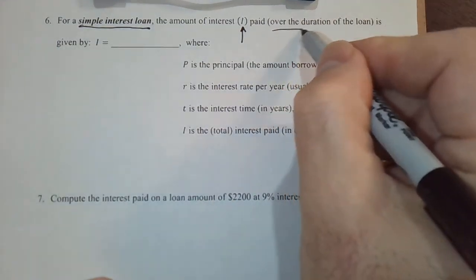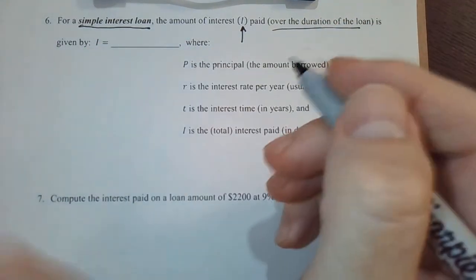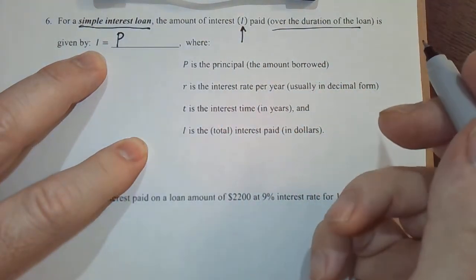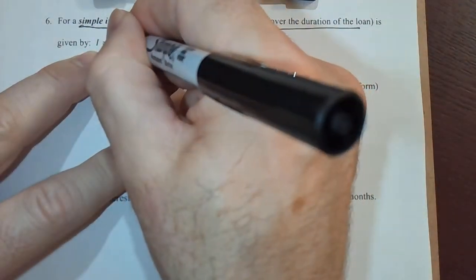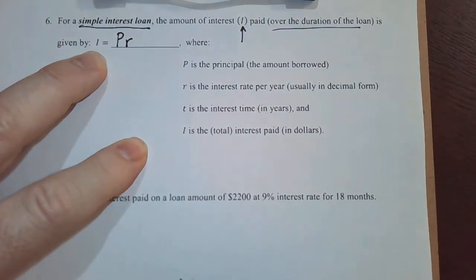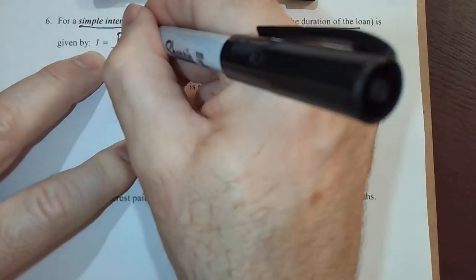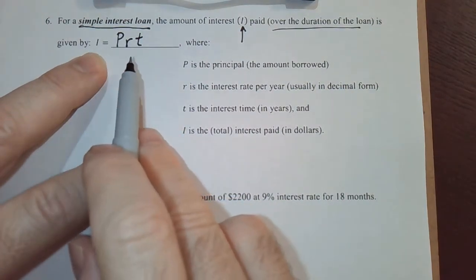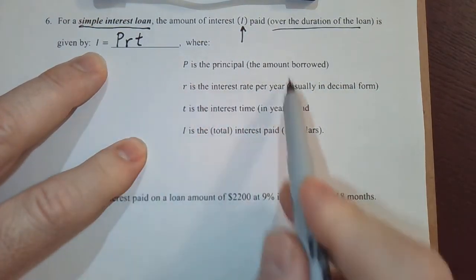That amount over the duration of the loan is given by this formula right here. The amount of interest I is the principal amount, that's the amount of the loan, times the interest rate times the time. So you'll need to memorize this. I equals PRT, and everything is defined right here.